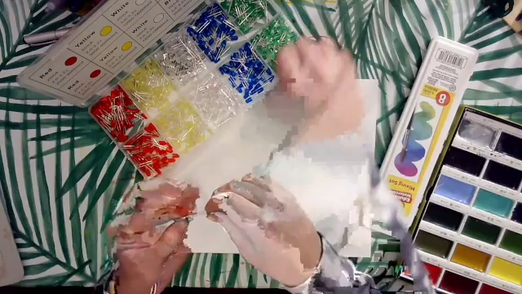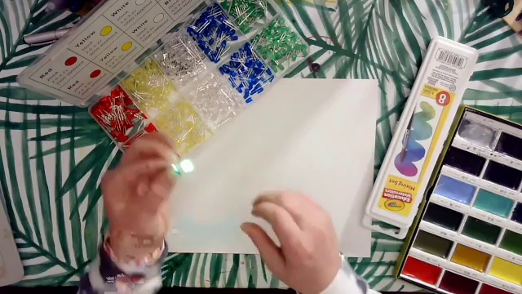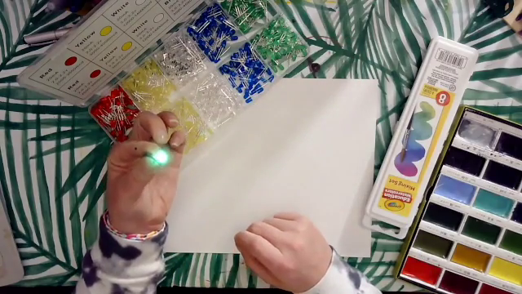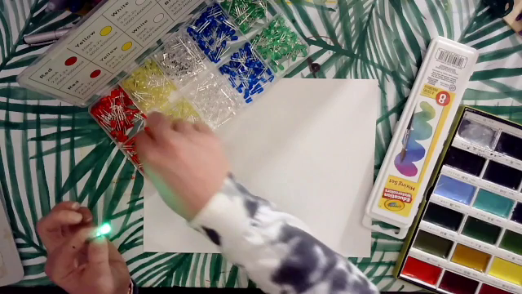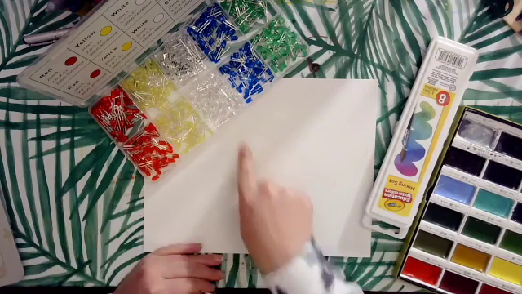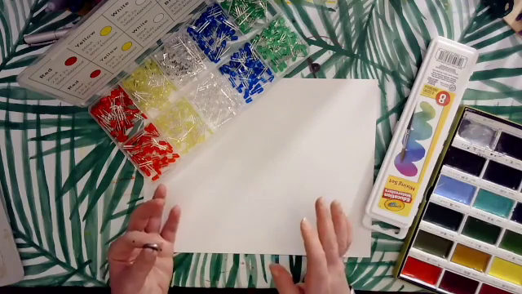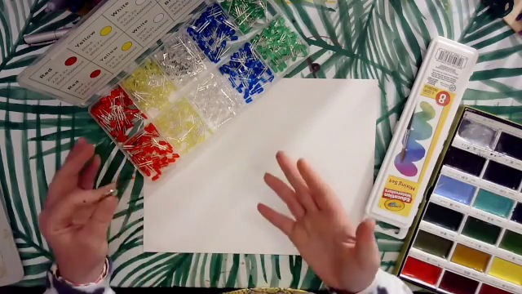And last but not least, we do have green. So think about green. Somebody used the red and green, and they did a Christmas tree, which, even though it's not Christmas at this time, doesn't mean that we cannot make Christmas. I don't see why not.